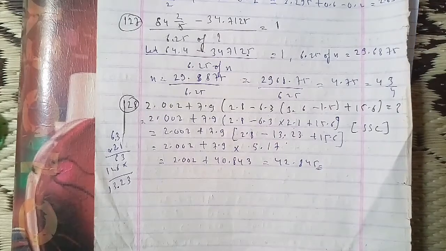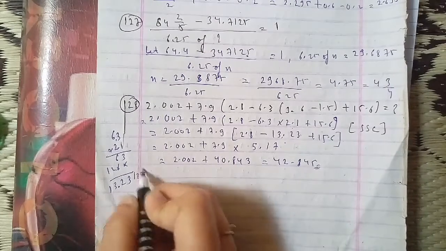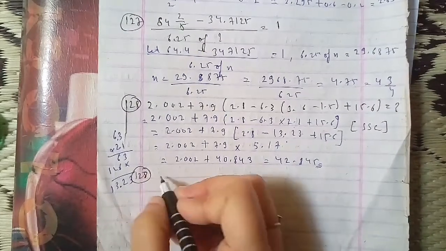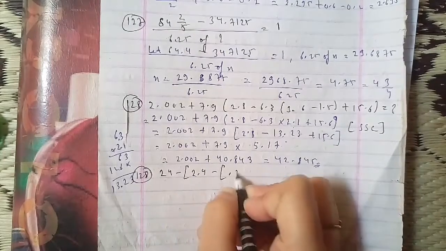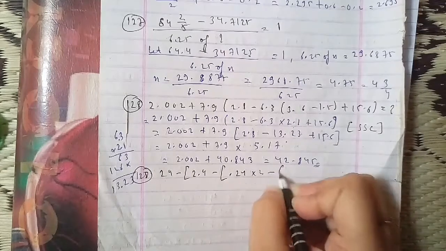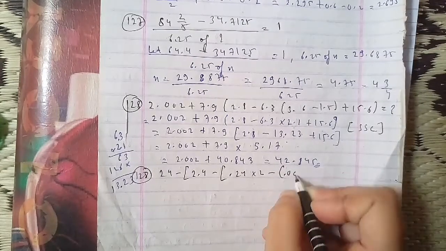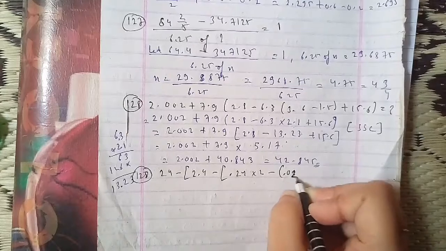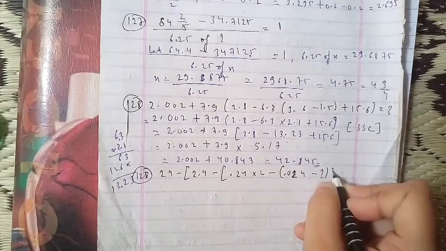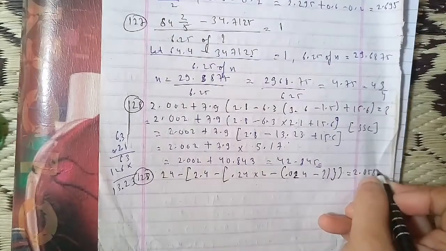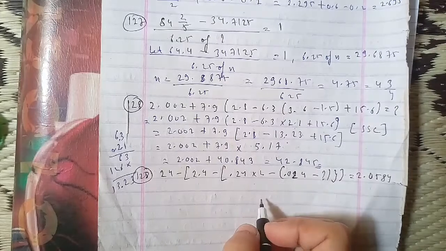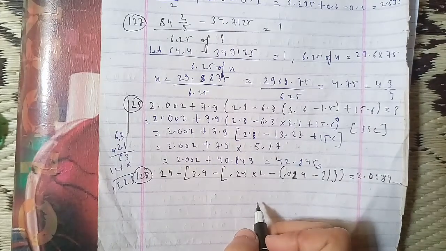Now we will be going ahead with the other question, which is your 129th question of the session. The question is 24 minus 2.4 minus 0.24 into 2 minus 0.024 minus question mark equals 22.0584. This question has been asked many times in examination papers.